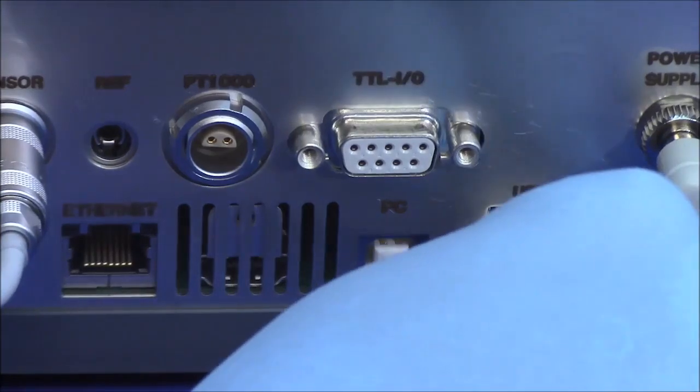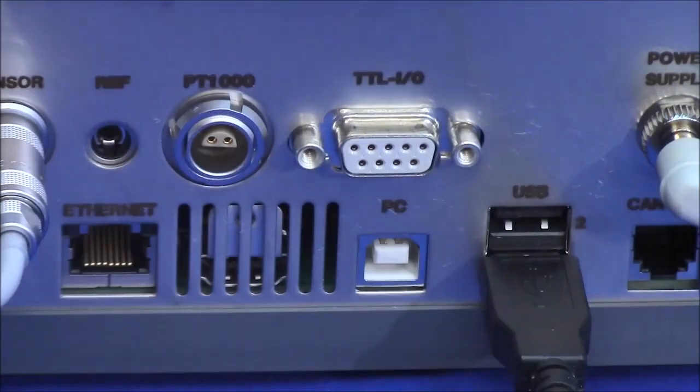If using a printer, it should be connected to power and then to USB 1 or USB 2 on the back of the titrator.